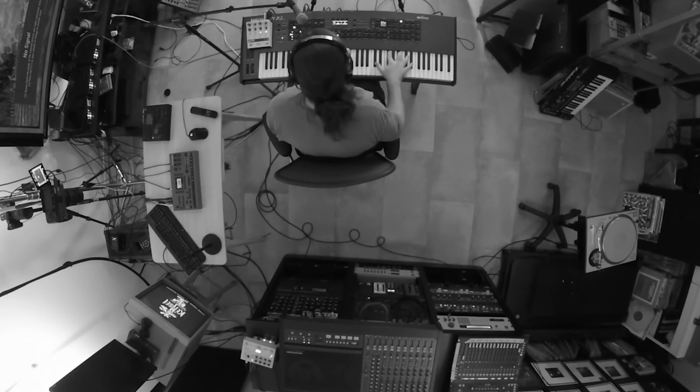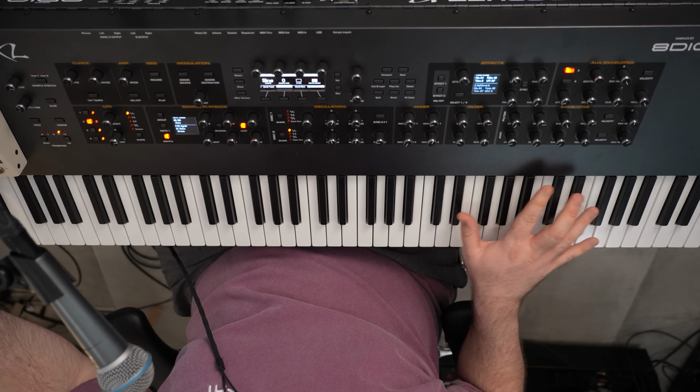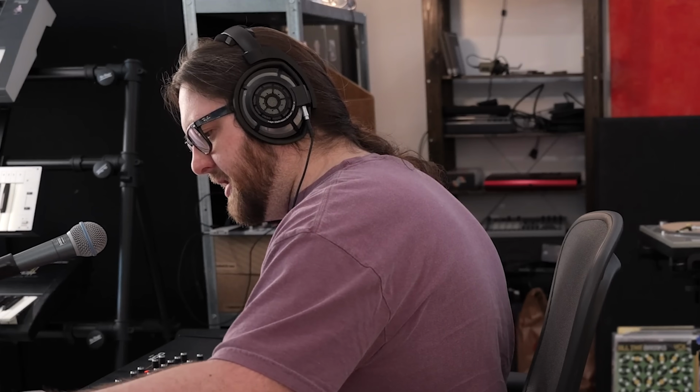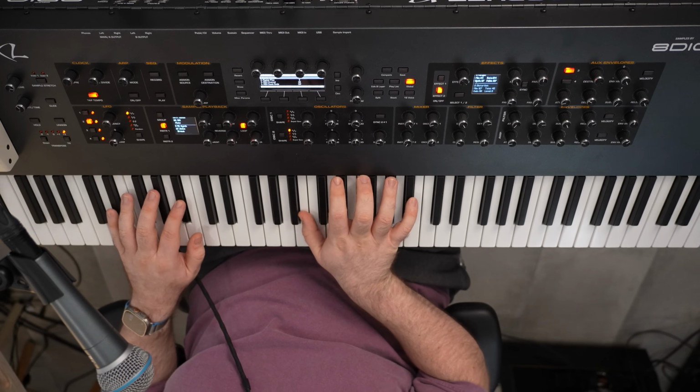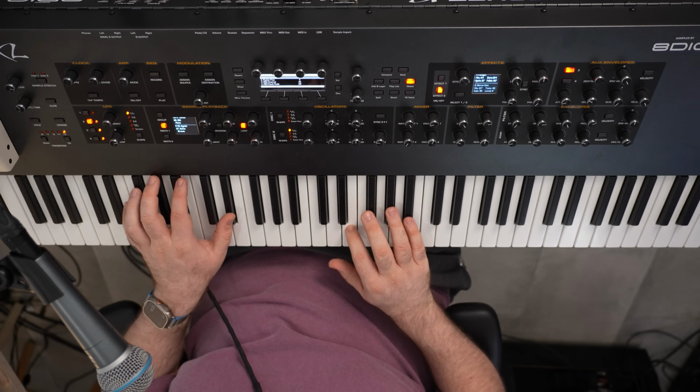So then on top of that, I have this chroma console. It's like a multi-effect. Some drive there, not too much. Okay, so I think I have a sound here that I like. Let's come back to this.